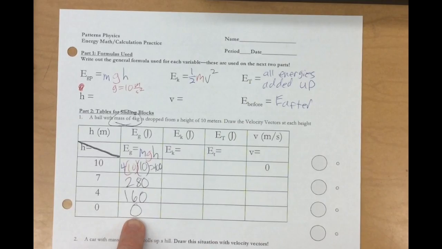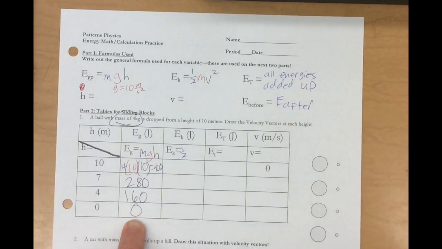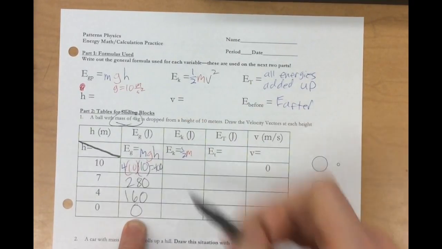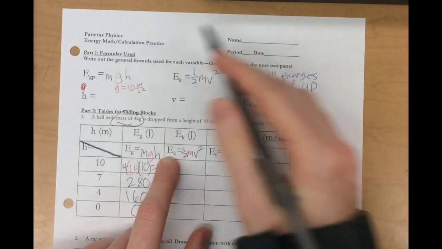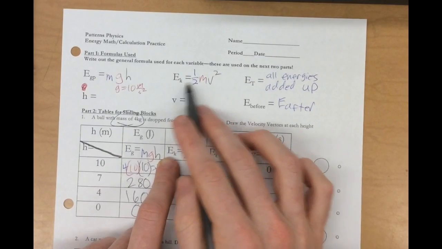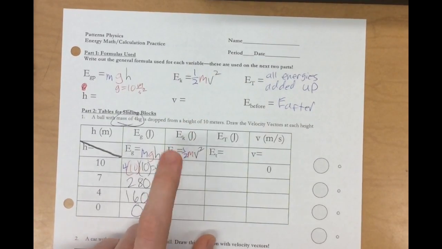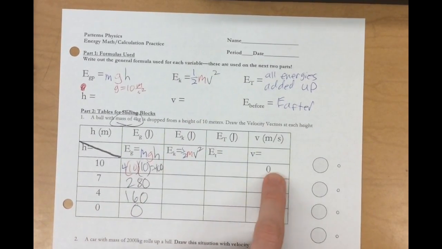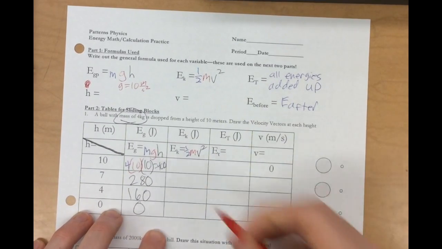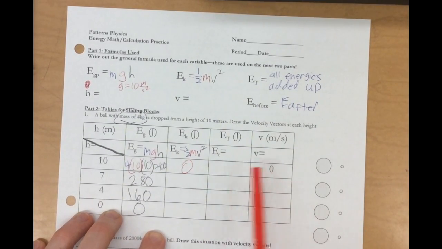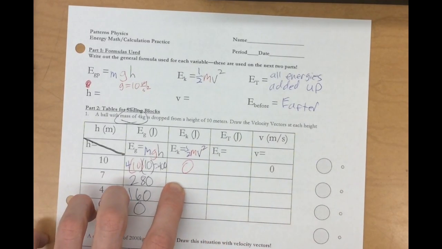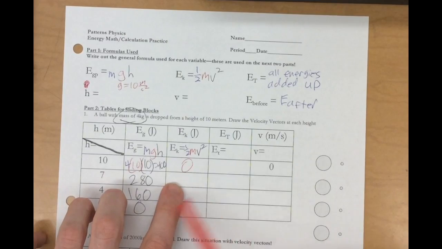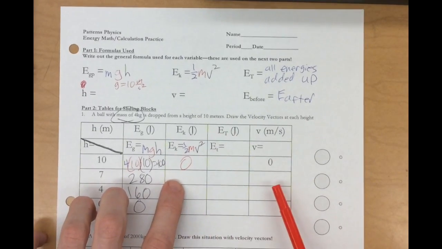For EK, we break this down, 1/2 mv squared. Where did I get that? Well, I looked for EK elsewhere on the page, or in the equation section. Okay, there's an EK, 1/2 mv squared. But in this case, I can only use that for this first one because I'm not given a velocity for the rest. So I know this one is 0. So I can't go down here, I can't solve this. So I'm going to move to another area. Don't get stuck on one area of a table. Keep jumping around like a Sudoku.